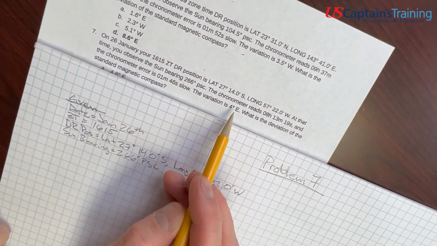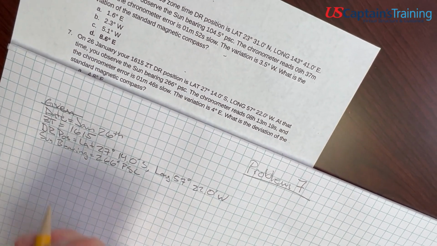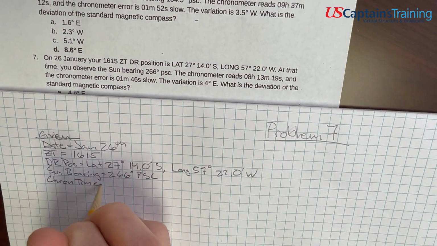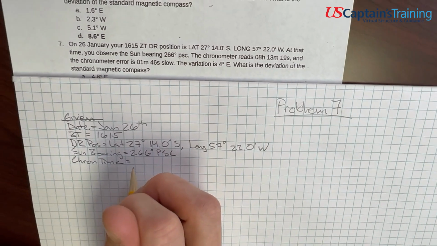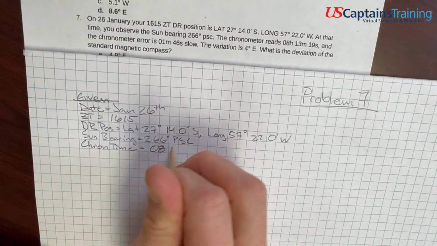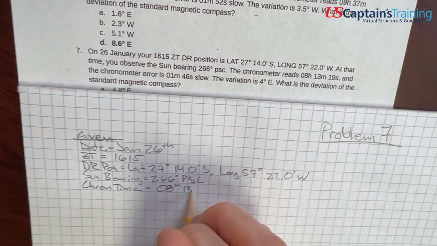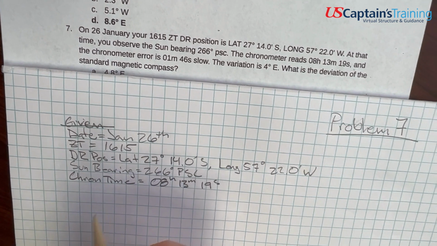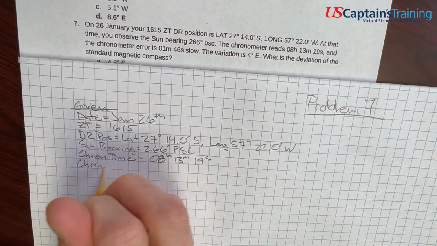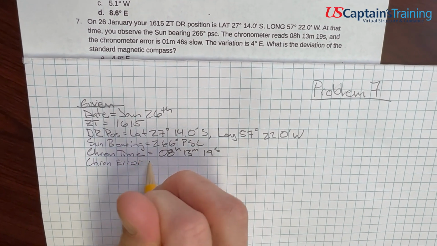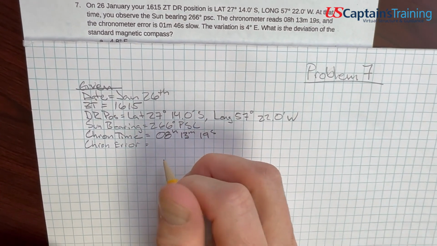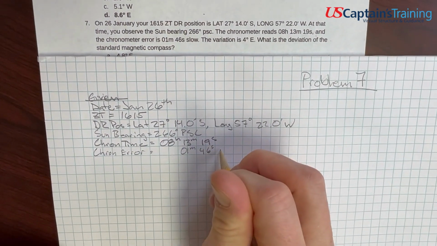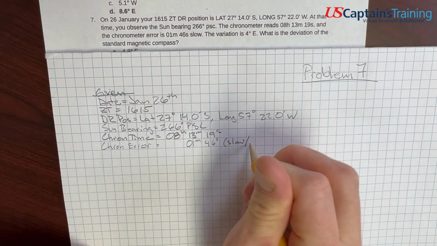And the chronometer reads 8:13:19. So the chronometer reads 8 hours, 13 minutes, 19 seconds. And then the chronometer error is equal to 1 minute 46 seconds slow, and that means we add it.